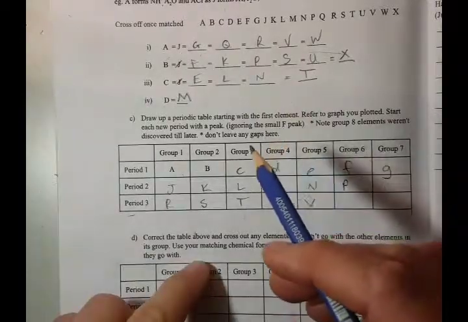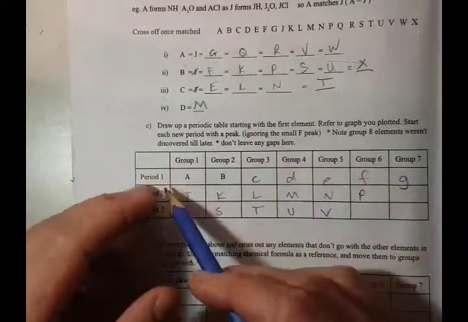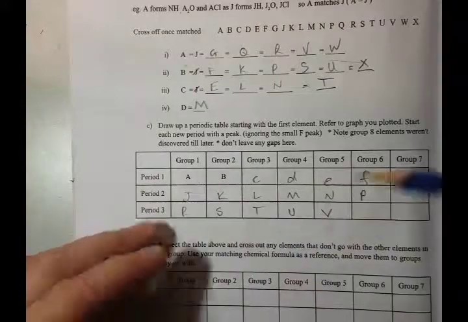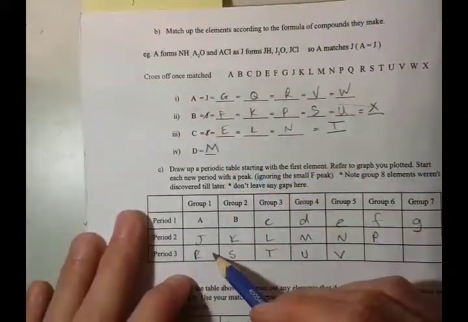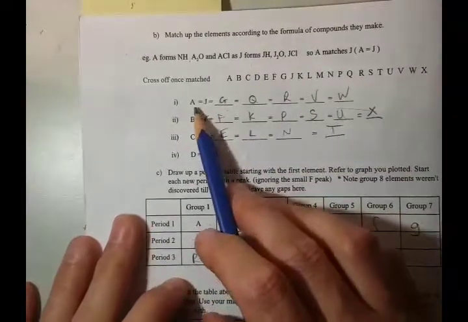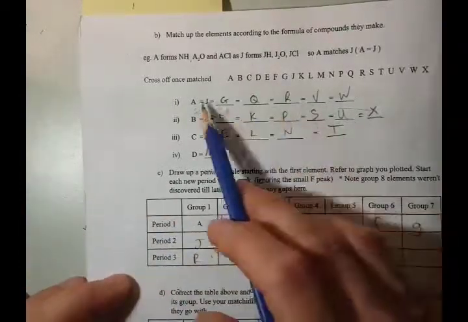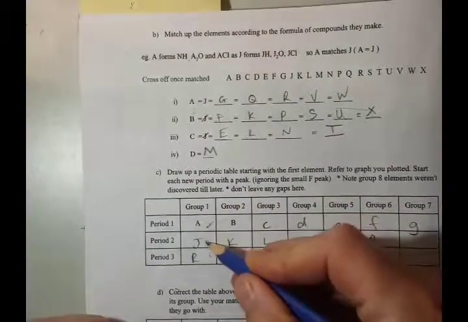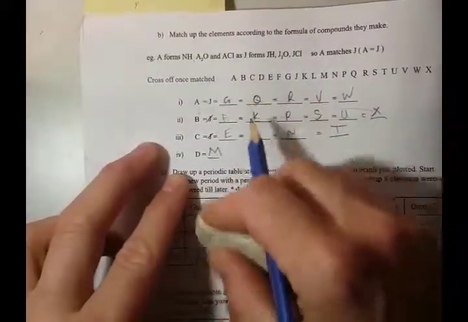Now, let's see if that follows a pattern going across. Fine. What about going down? Does that fit a pattern? Well, A, J and R, do they have anything in common? Well, it turns out that A, J and R do all form similar compounds. They react in the same way. So that fits.